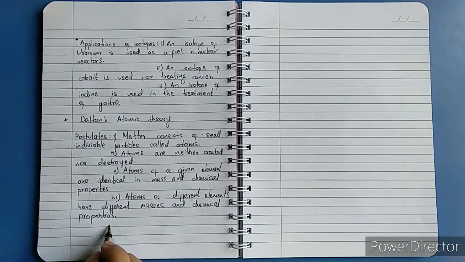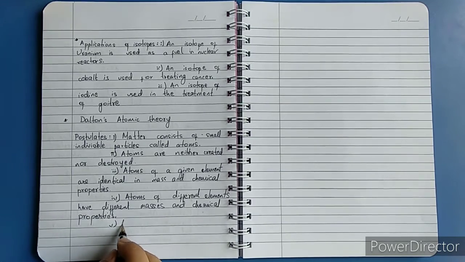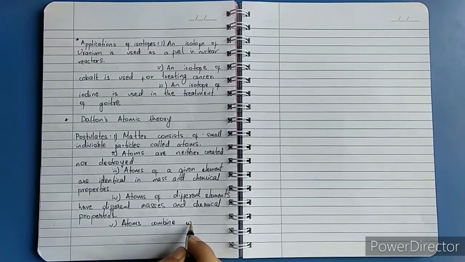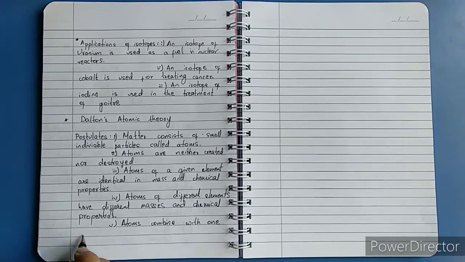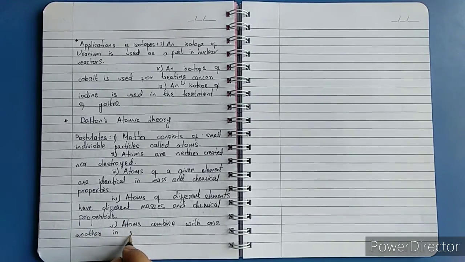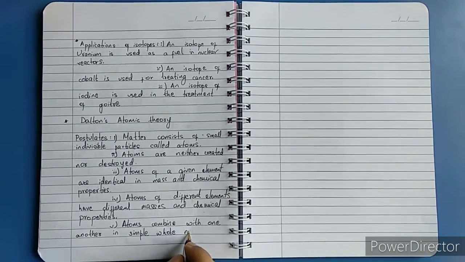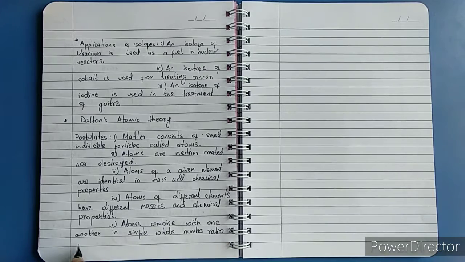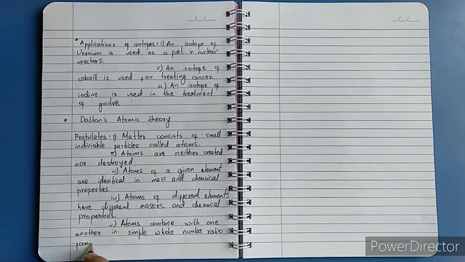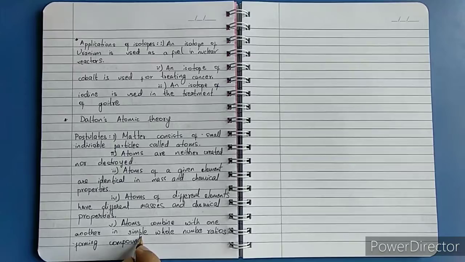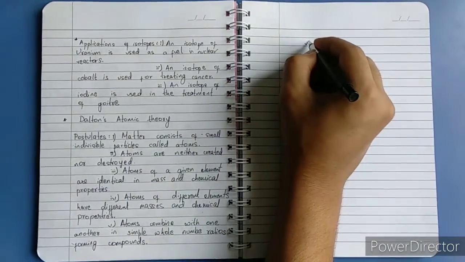Number 5, atoms combine with one another in simple whole number ratios forming compounds. Number 6.